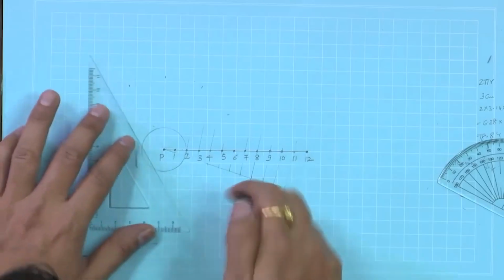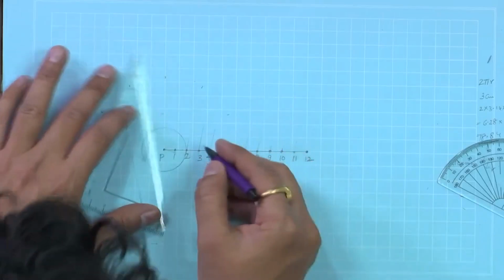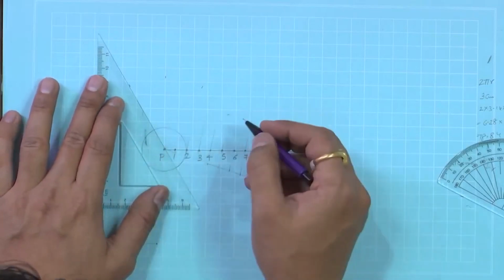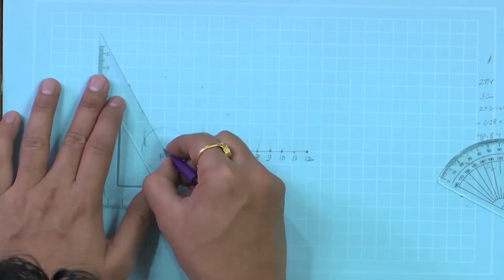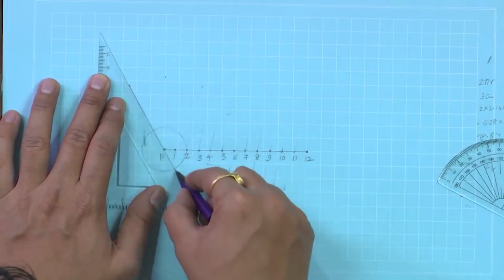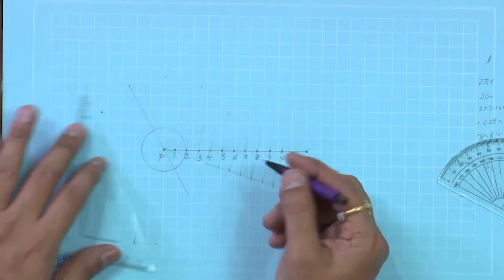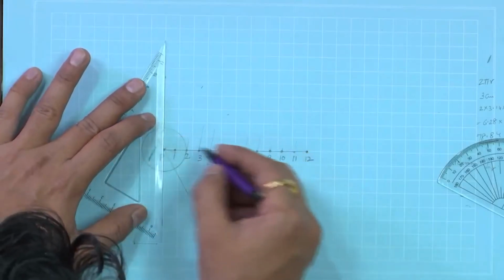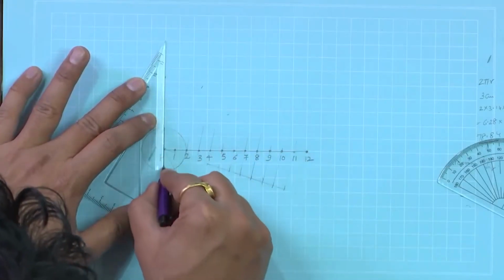Use our scale to construct, join these lines.